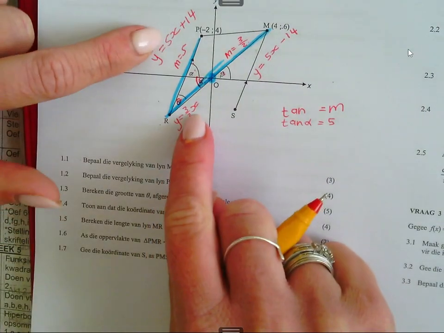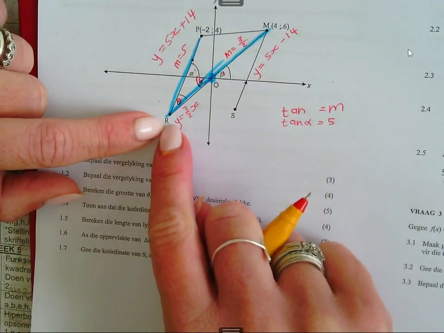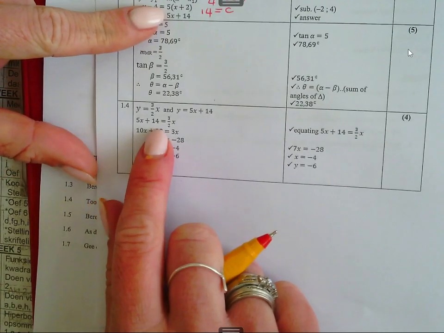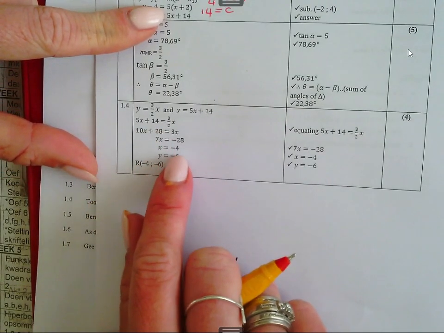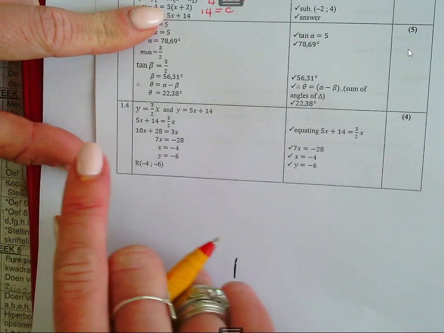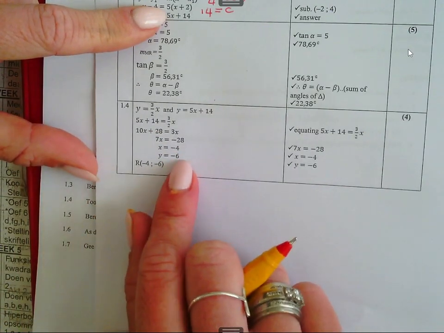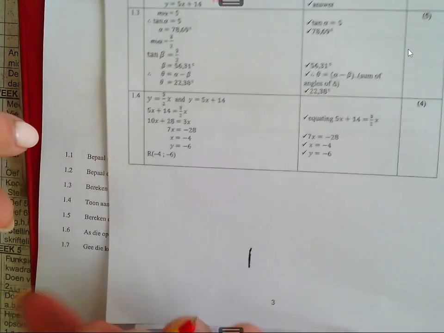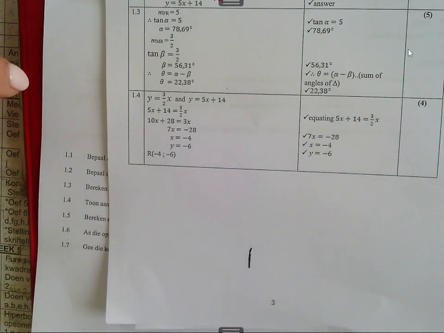Now once you have those two, you will see that R is a point of intersection, therefore we let the two equations be equal to each other, en dan los ons net op vir x, en ons kry die antwoord minus 4, vervang hom in die vergelyking, en dan kry jy y se antwoord minus 6, en dit kan jy dan nou net daar gaan invervang vir die koördinaat van R.